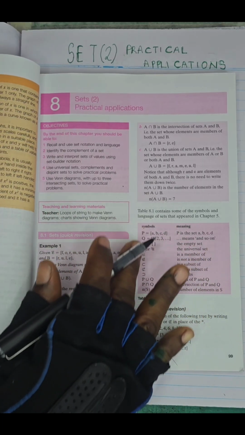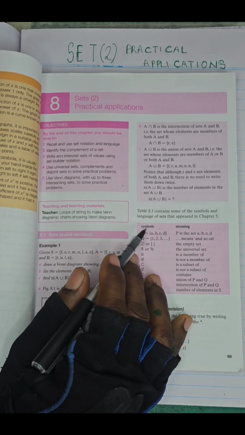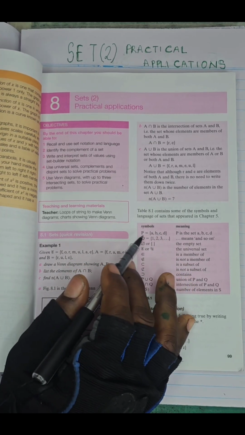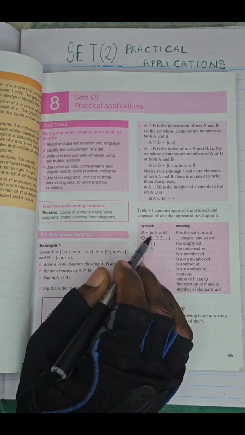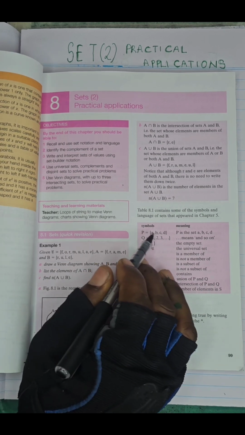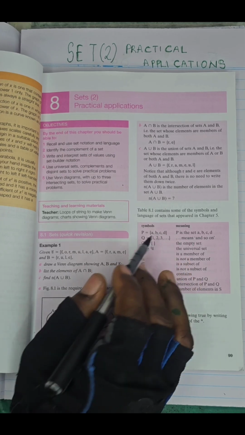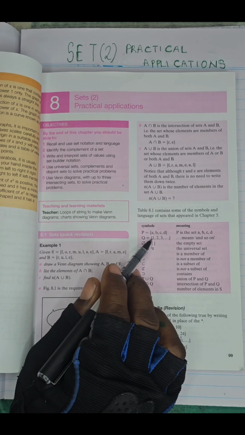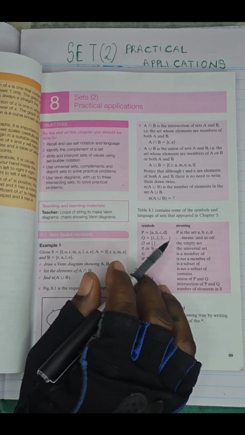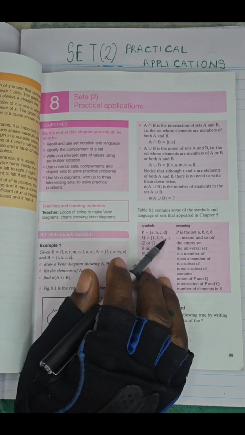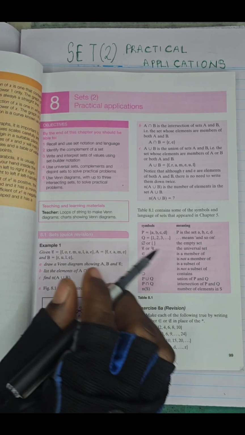Now there is something I want to refresh our memory on before we proceed. These are set symbols and their meanings. When you have P equal to a set, remember a set is written in curly brackets. So P equals A, B, C, D simply means P is the set A, B, C, D. When you have Q equal to 1, 2, 3 and three dots inside the set, it means and so on. You continue going on. When you have 1, 2, 3, 4, 5 and so on, you cannot write everything together, so you just use these three dots to represent it.